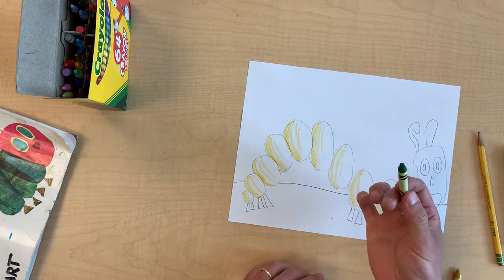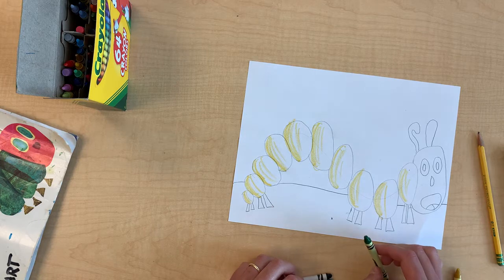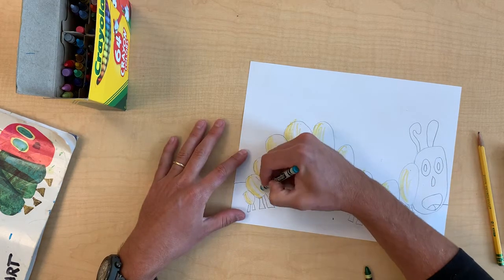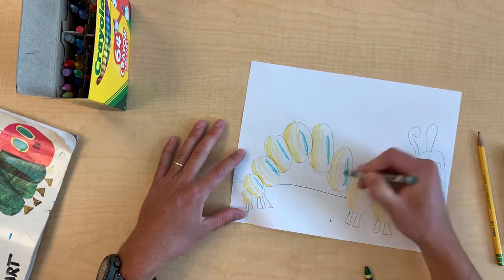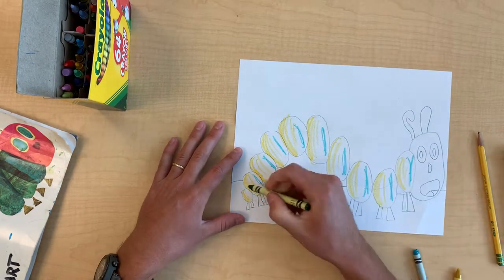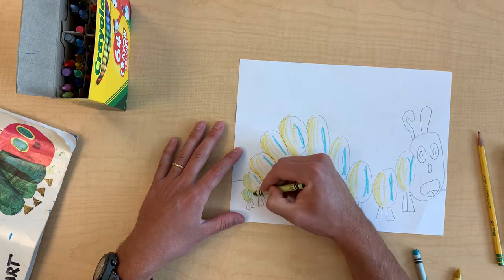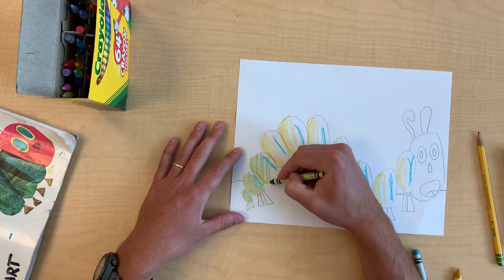Next, most of my caterpillar is gonna be green, so I'm gonna go ahead and do my lighter blue color first. I'm just gonna add a little bit of this nice turquoise color in there first. And then I'm gonna take my green, and I'm gonna lightly color over everything, including that yellow. There we go.